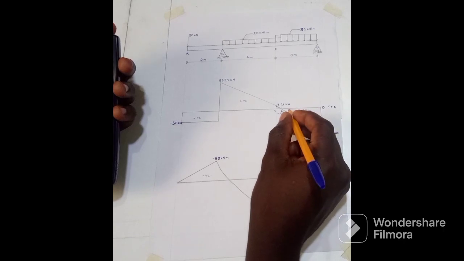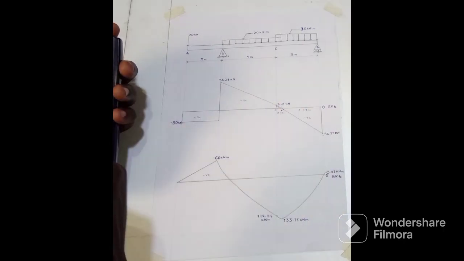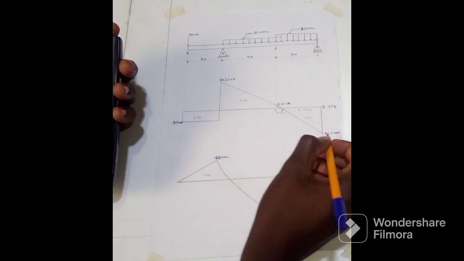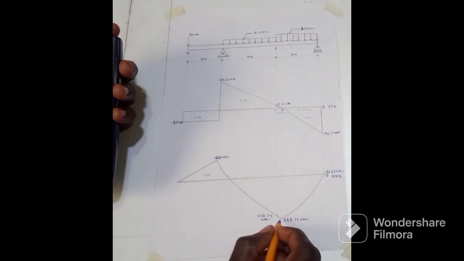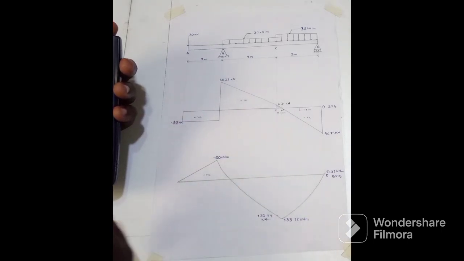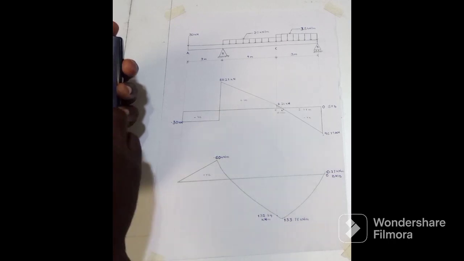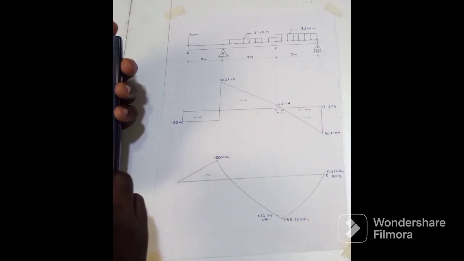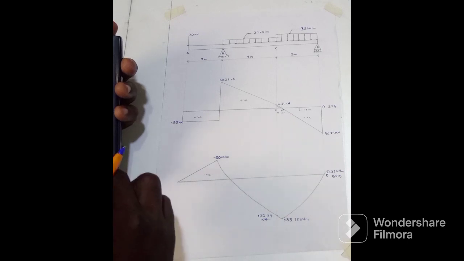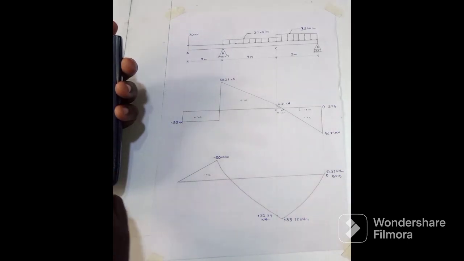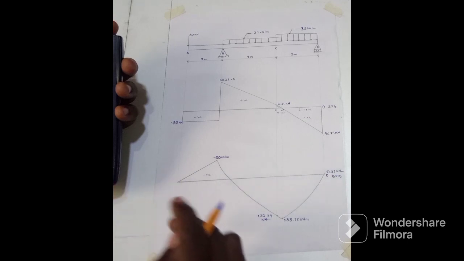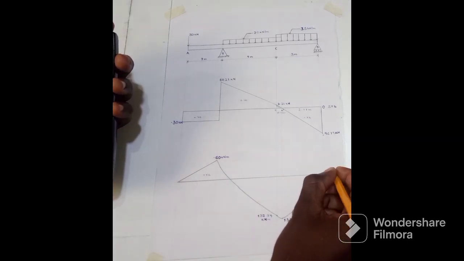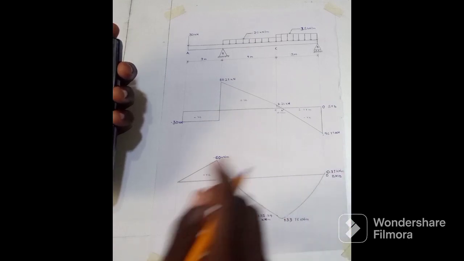So remember, we are on the negative side of our shear force diagram for the section C prime to D. But in our bending moment diagram, we are on the positive side. So we want to go back to the negative. We shall take 133.94 minus 134.05, to give us 0.11. Sorry, yeah, we should have 0.11 kilonewton meters.